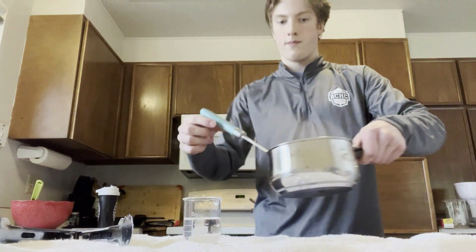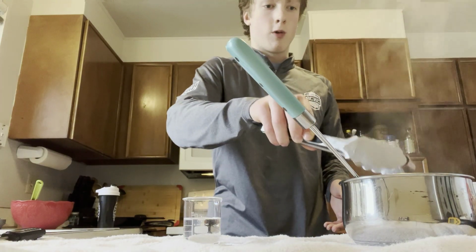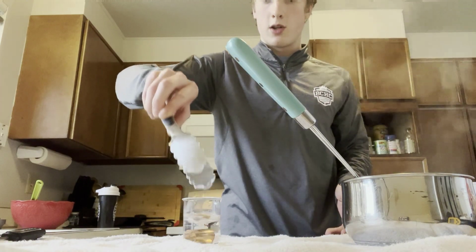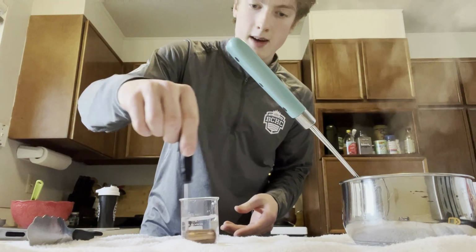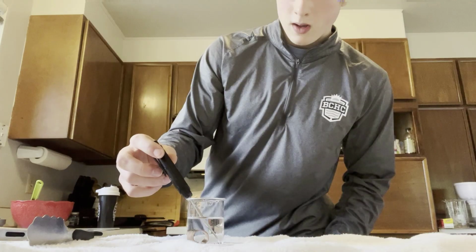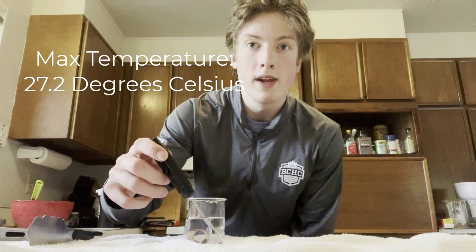Bring this over. We'll pull the copper pipe out, shake the water off, put it into the beaker, swirl it around to get all the water in contact with it. So it's still 27.1, so I think the max temperature was 27.2 degrees Celsius.